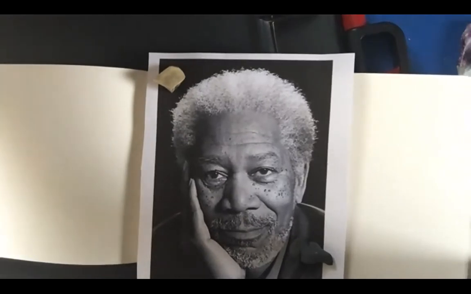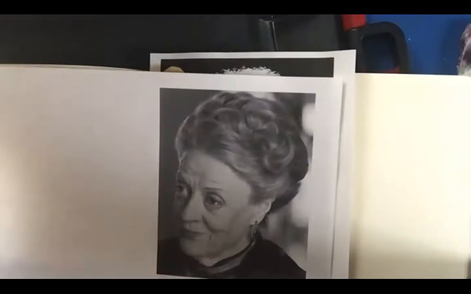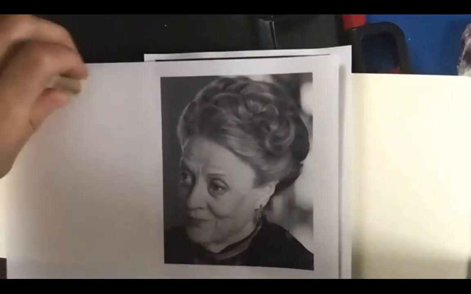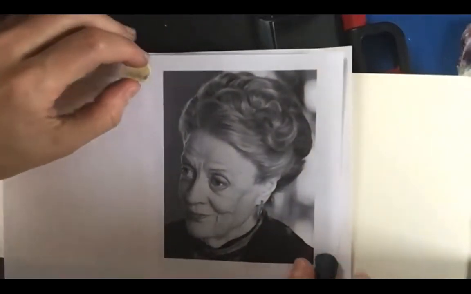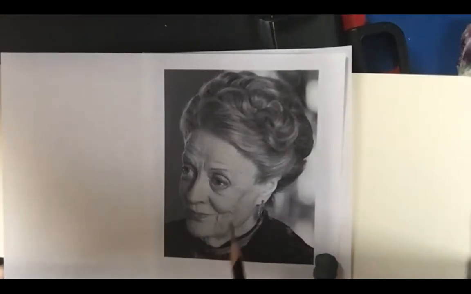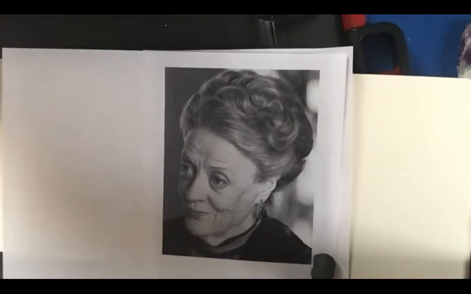There we go. Yeah, I mean, she still has the same proportions as she did when she was young, but it's all just kind of wrinkly and saggy. And she's fortunate enough to have these enormous upper eyelids that even though they're sagging, they're still not like Morgan Freeman's eyelids.